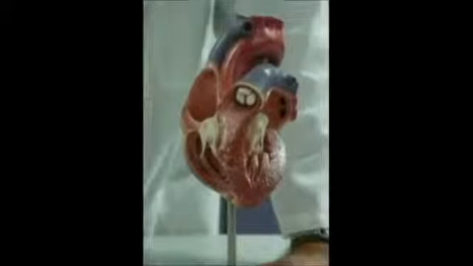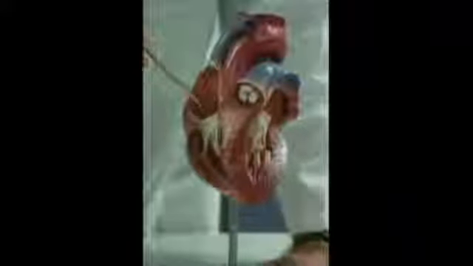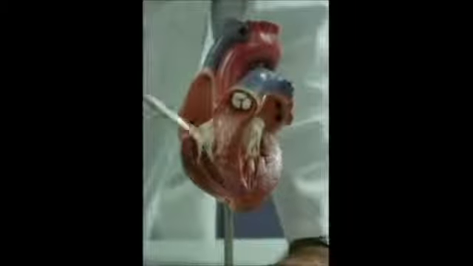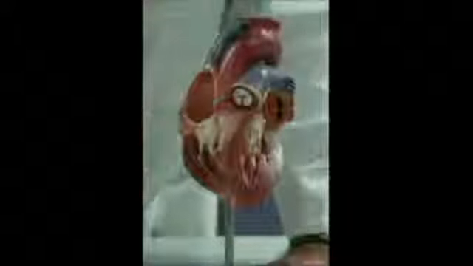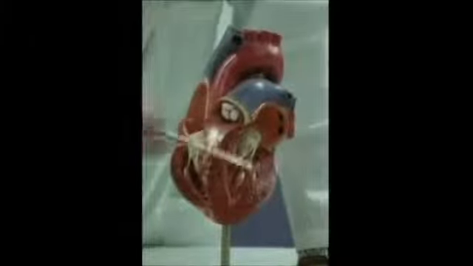Let's review just quickly again. So blood from most of the body comes into the right atrium via the superior and the inferior vena cava, and it passes through the tricuspid valve into the right ventricle, from the right ventricle through the pulmonary semilunar valve into the pulmonary trunk, which branches into the left and right pulmonary arteries, taking the blood to the lungs to release carbon dioxide and pick up oxygen, coming back to the heart via the 4 pulmonary veins, and the blood comes into the left atrium through the bicuspid or left AV valve into the left ventricle, and then pumped from the left ventricle through the aortic semilunar valve into the aorta. So that's the pathway for blood circulation through the heart.